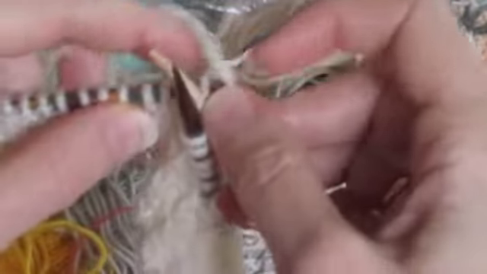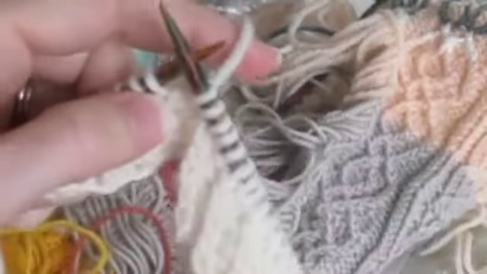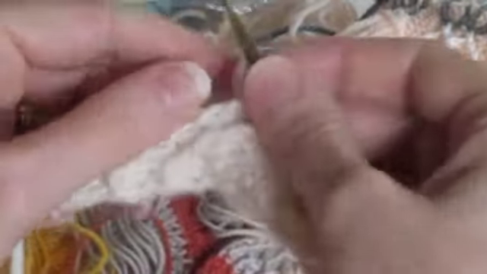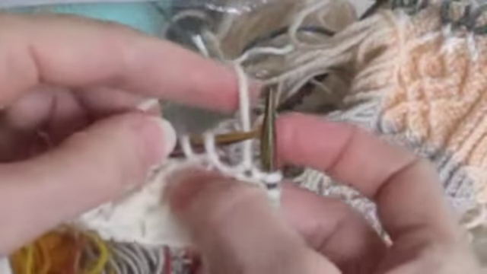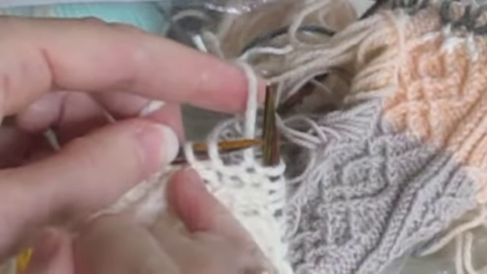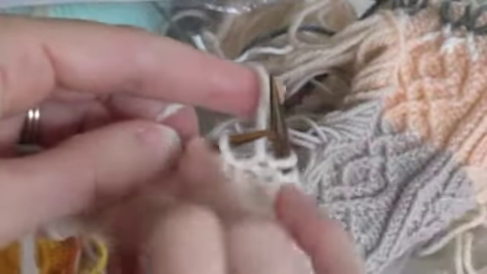Now return this stitch to the left needle. Keep the working yarn out of the way. This is a purl, so I purl it. There you've got a right traveling knit stitch. Let me move over to the next one. Here's another pair, a knit and a purl, where I want the knit to cross over the purl to make a right travel. Get the working yarn out of the way.